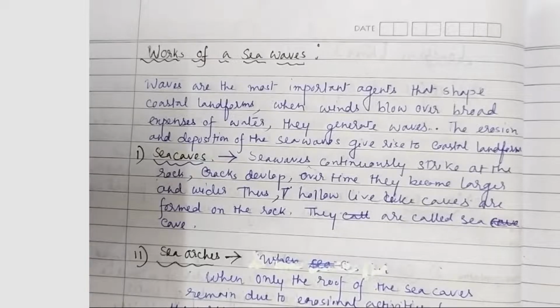So our first landform created by sea waves is sea caves. Sea waves continuously strike at the rocks, cracks develop. Over time they become larger and wider. Thus hollow-like caves are formed on the rock, and these structures are called sea caves.